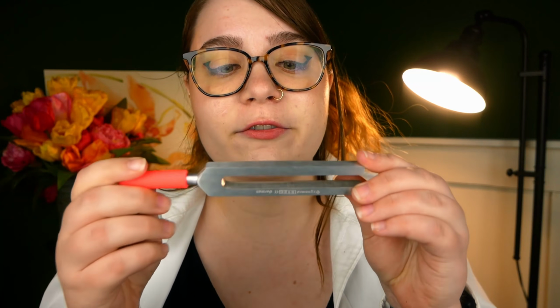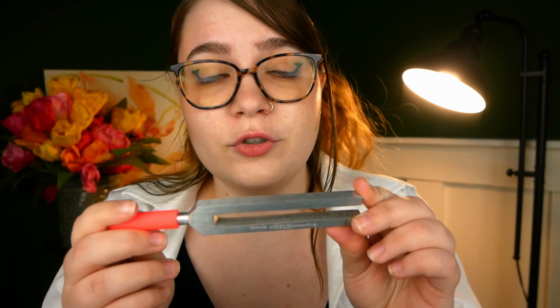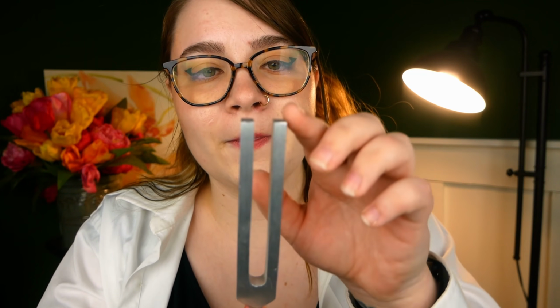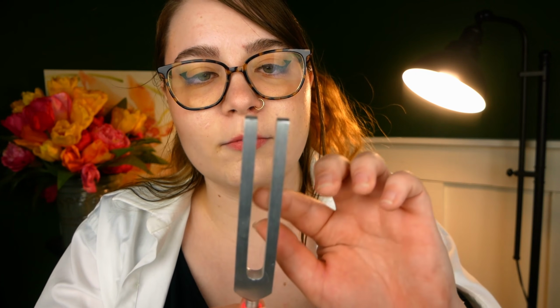I'm going to use a 512 hertz tuning fork for this. So what this does, when I strike it like this, it vibrates the sound between the forks. That's what makes the tone.